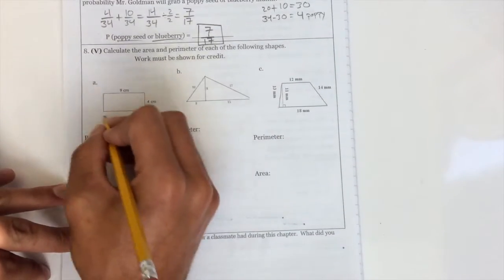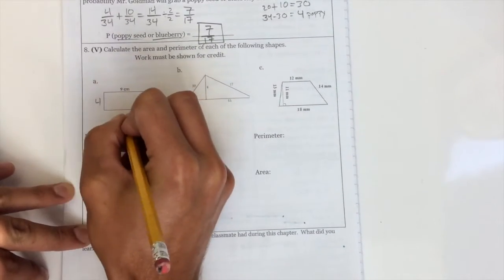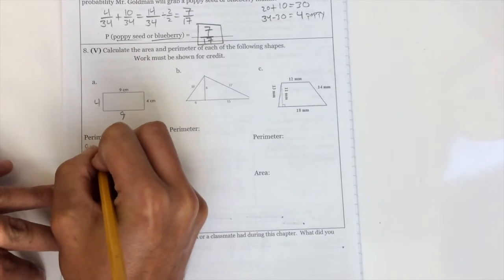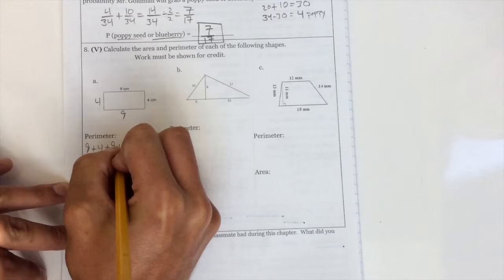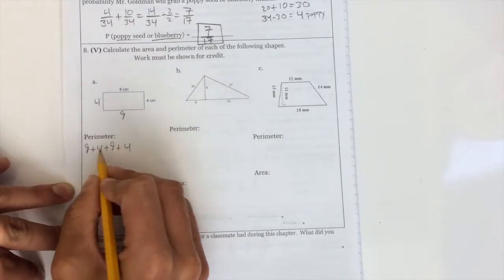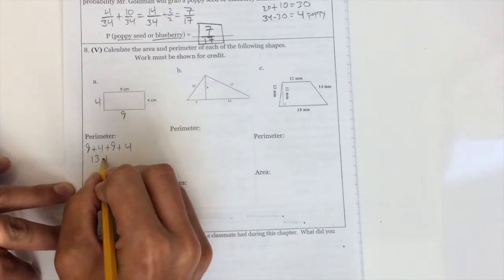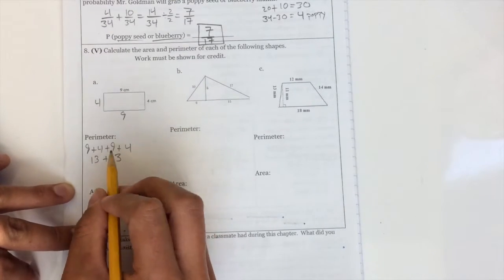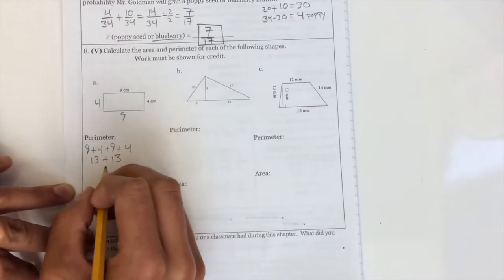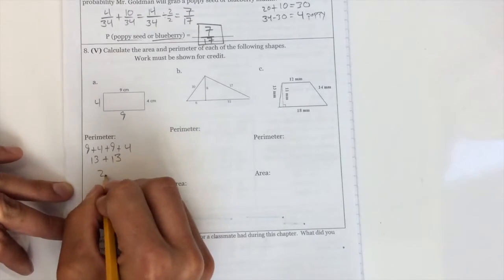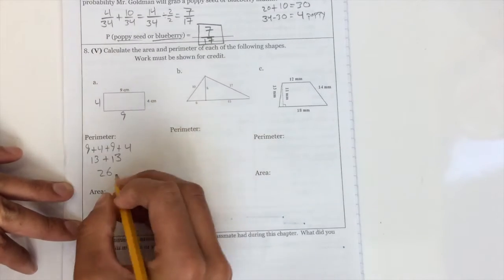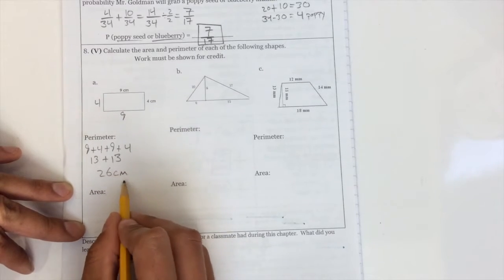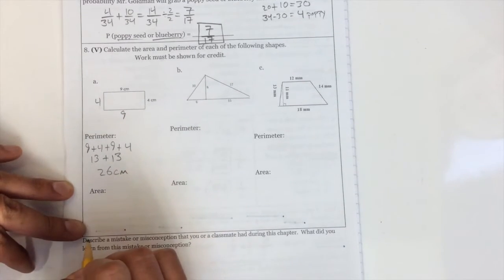So for the perimeter of this rectangle, I know that the opposite sides are equal. And I'm just going to add them all up. 9 plus 4 plus 9 plus 4. I know 9 plus 4 is 13. And notice I come down a line each time and I write out the whole thing so that someone who's reading my work can see my progress. 13 plus 13 is 26. And I remember my units. Since we're measuring perimeter, it's just a linear distance, so we just leave the unit as is.